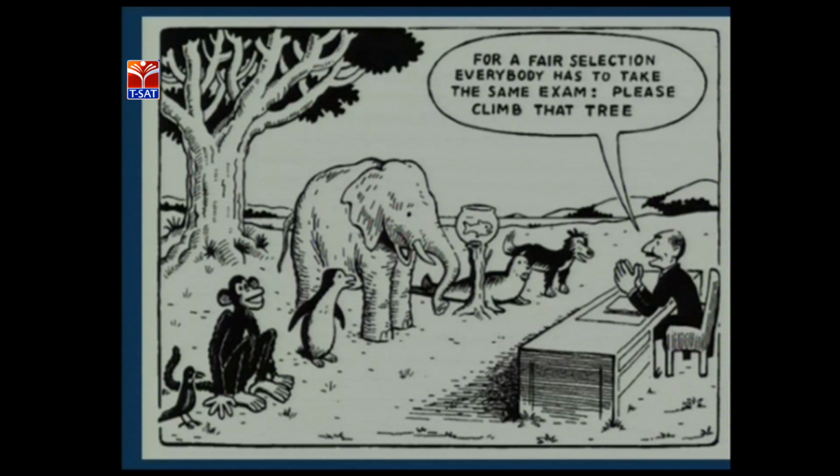Hence, individual differences. Every child is unique. Innate abilities are there in every child. They should be identified and properly channelized. That should be one of the aims of our testing students.